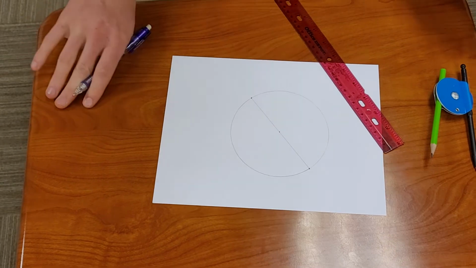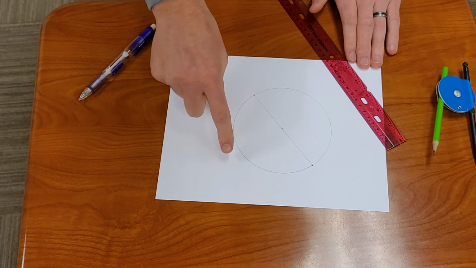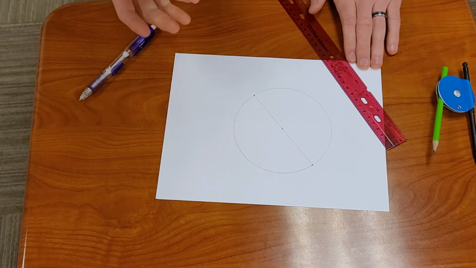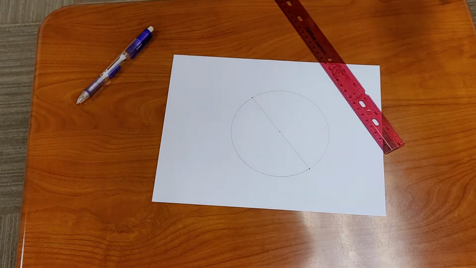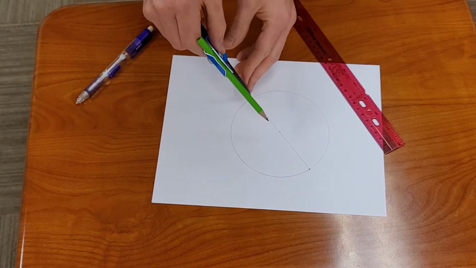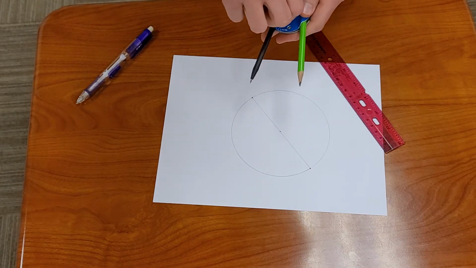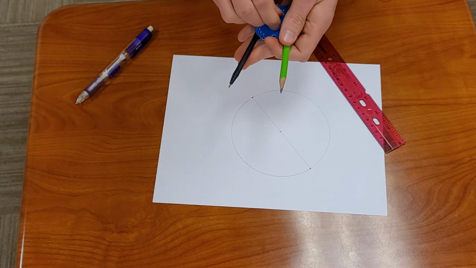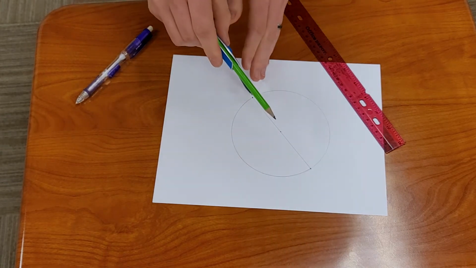So all we need to do is bisect this diameter with a perpendicular bisector and draw another diameter. And remember, we know how to do a perpendicular bisector. If not, there's a much more thorough video on how to do a perpendicular bisector on this channel. But we need to set our compass to be more than halfway. Right now it is halfway, it is the radius. So I am going to open my compass just a little bit, so that I can perform a perpendicular bisector.